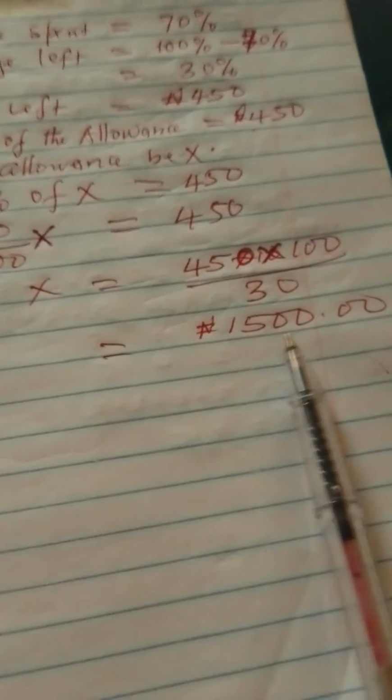If you simplify that, you have 1,500 as the allowance. So that is how to work question number 9.